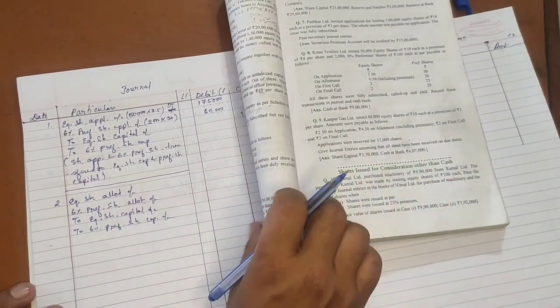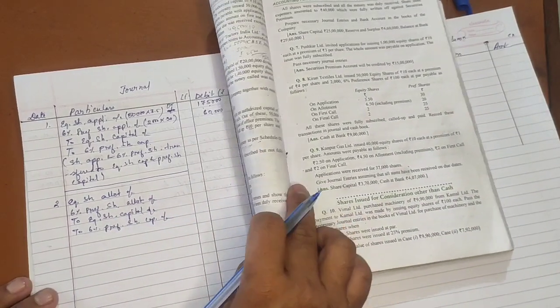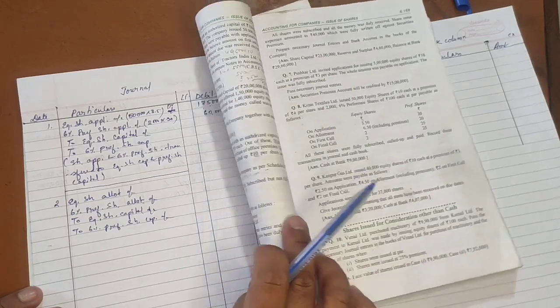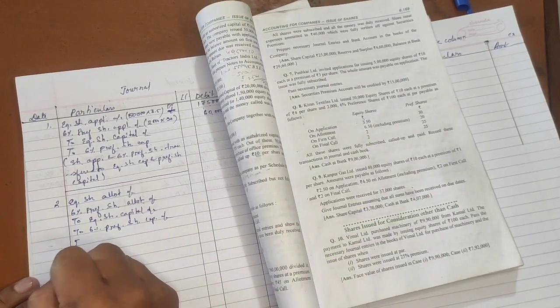How much amount? We are going to find out that the share allotment includes the premium on the equity shares.